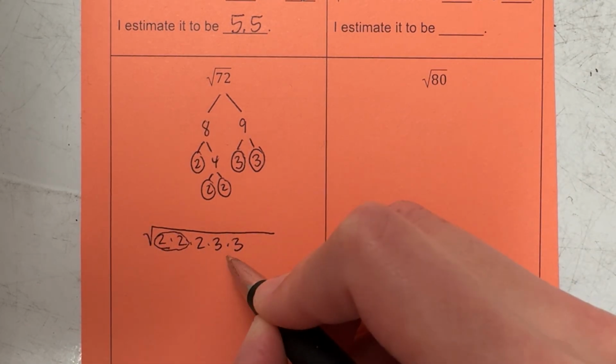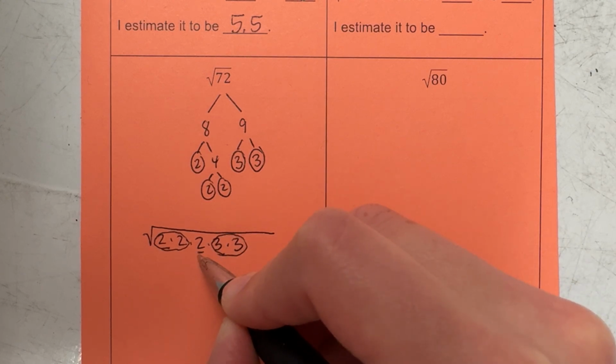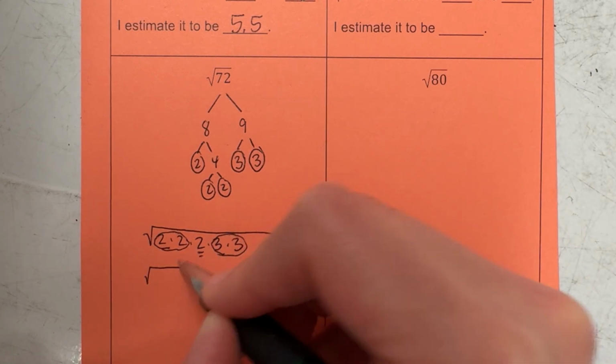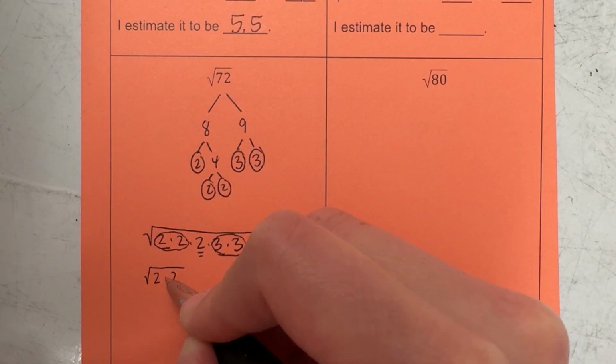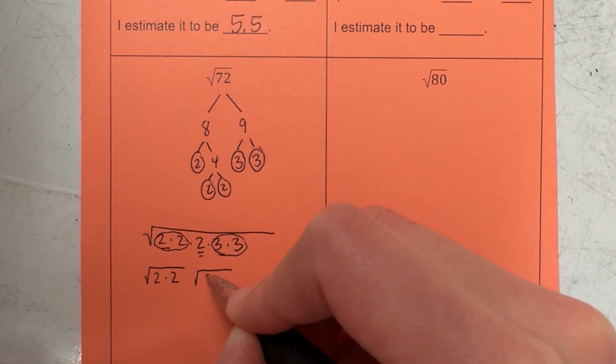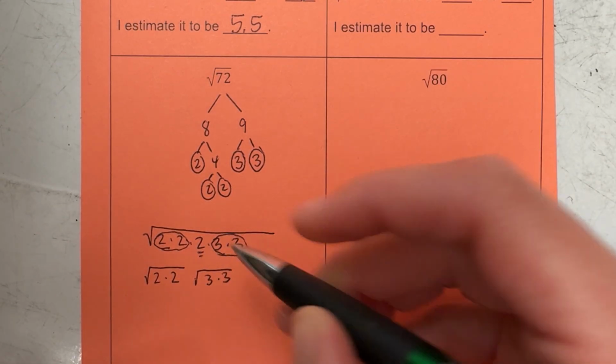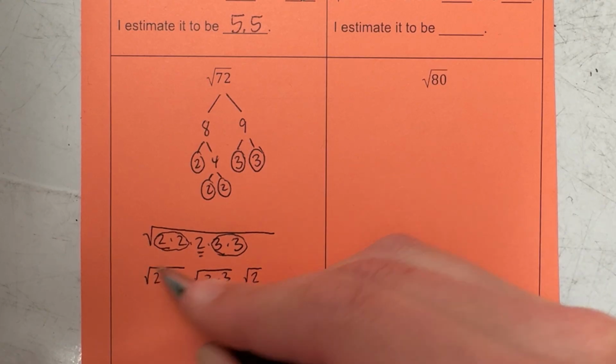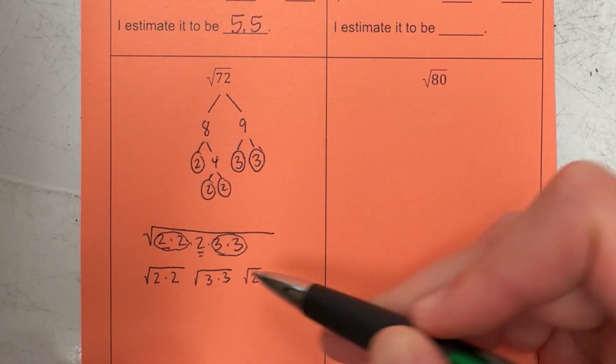So look, here's a double, and here's a double, and here, this one's a single. So I'm going to put this double in its own house, and I'm going to put this double in its own house, and I'm going to put this single in its own house, right? And these are called radical signs. So I'm going to put this double in its own radical and its own radical.